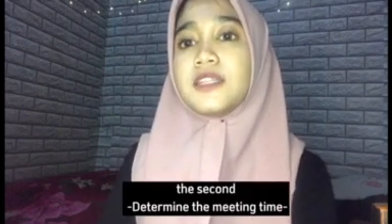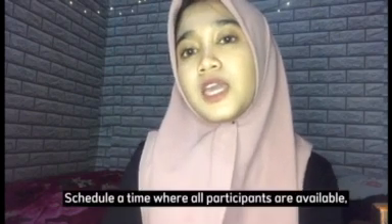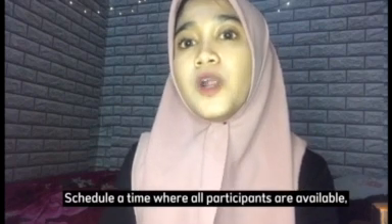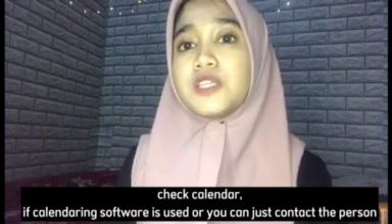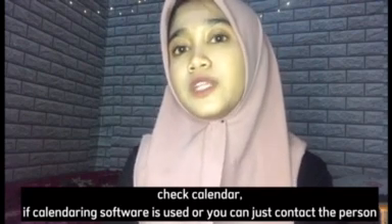The second is determine the meeting time. Schedule a time when all participants are available. Check the calendar if calendar software is used, or you can just contact the person.